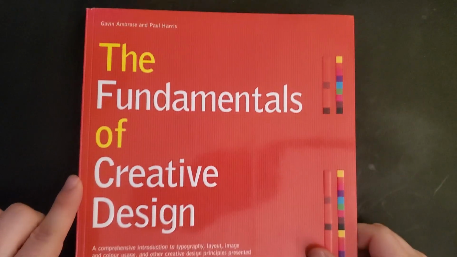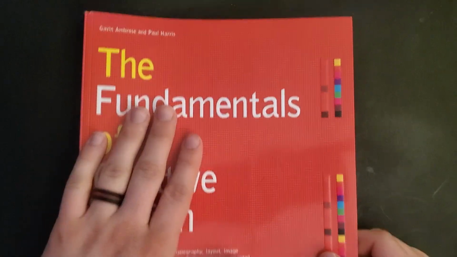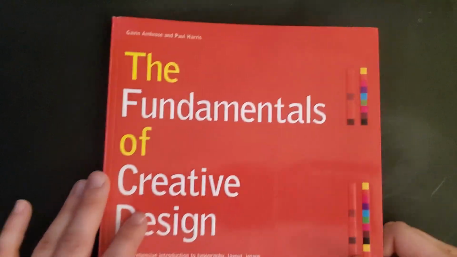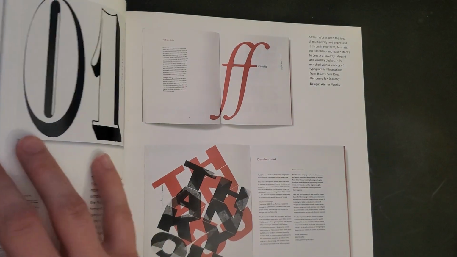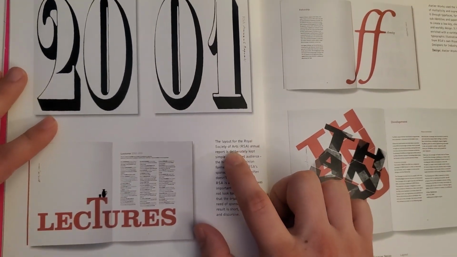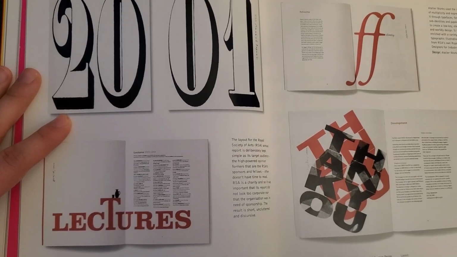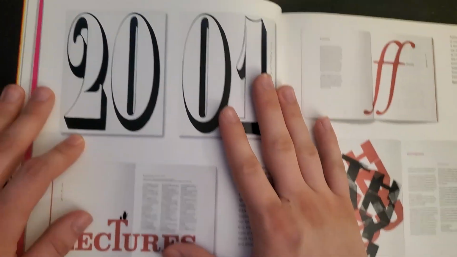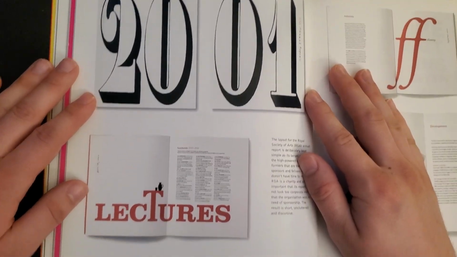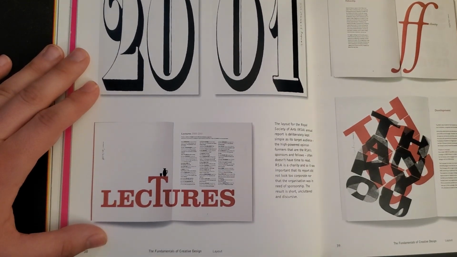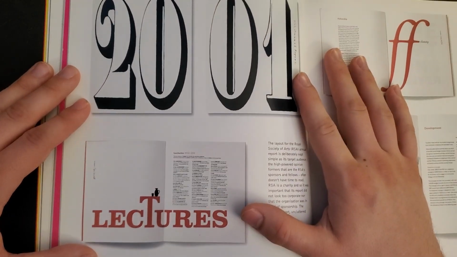But anyways, in this book, The Fundamentals of Creative Design, the authors share a bunch of examples to reinforce the fundamentals that they're teaching. And one of those is this layout right here for the Royal Society of Arts. I think it's some kind of charity. Never heard of it before, but the layouts here are what I want to look at because they are so simple yet very elegant and beautiful, and that simplicity is what I'm drawn to.